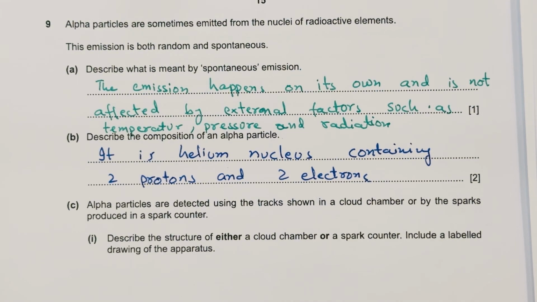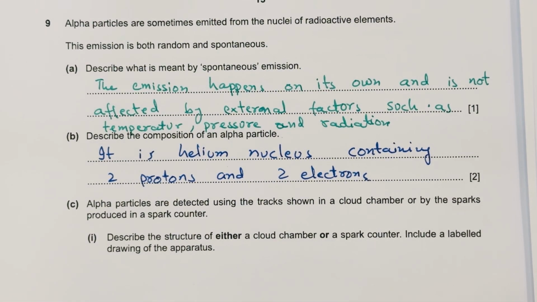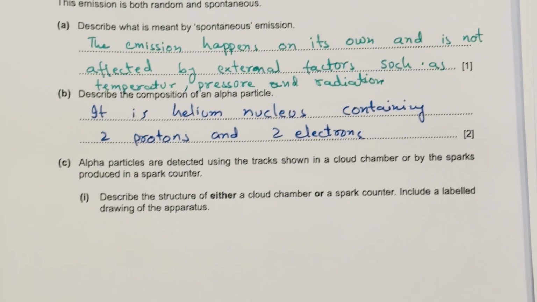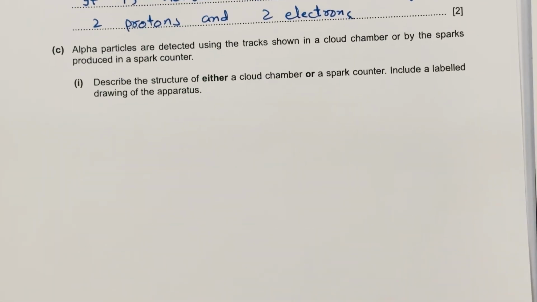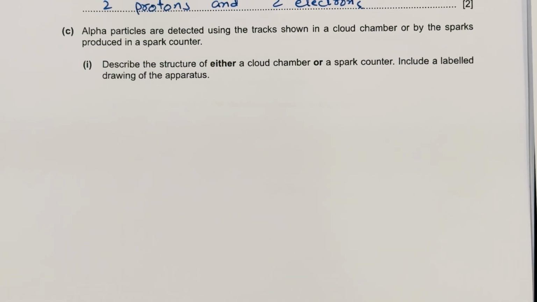Next part, B part. Describe the composition of an alpha particle. We know that an alpha particle is a helium particle and it contains 2 protons and 2 electrons. Moving to C part. C part is a very interesting part over here. The examiner asked this question for the first time.